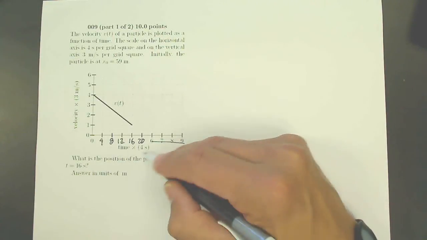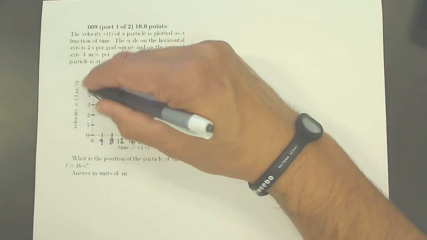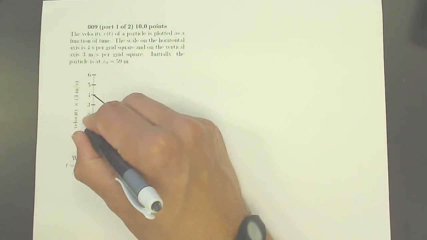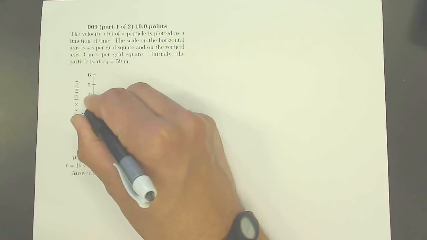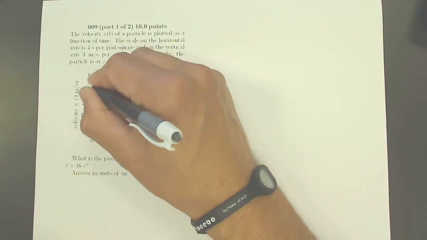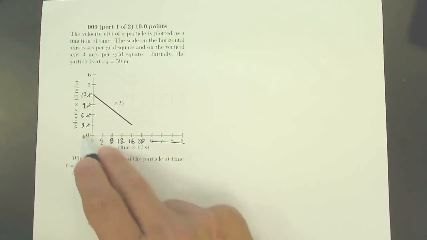So mine's times 4. This is velocity times 3. So this is really going in the scale of 3, 6, 9, 12 on mine, okay? So now we've got an accurate scale.